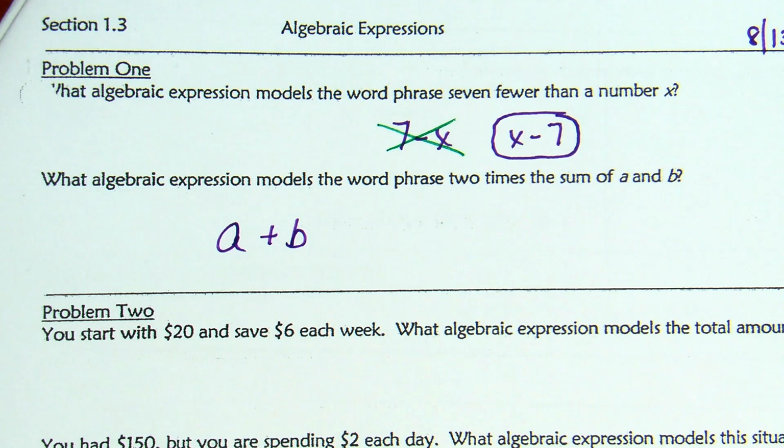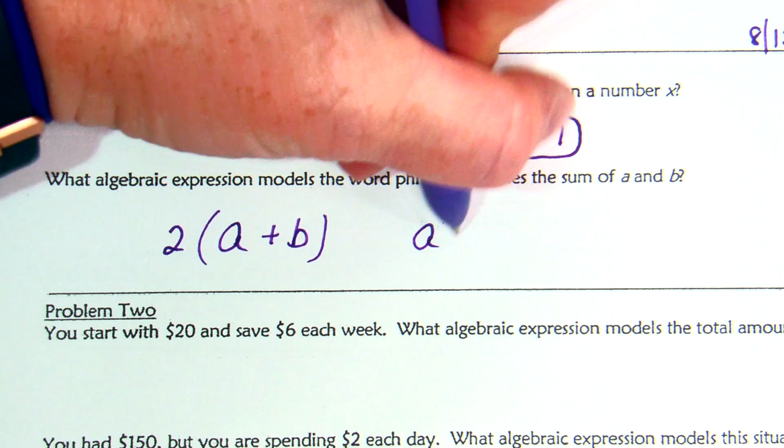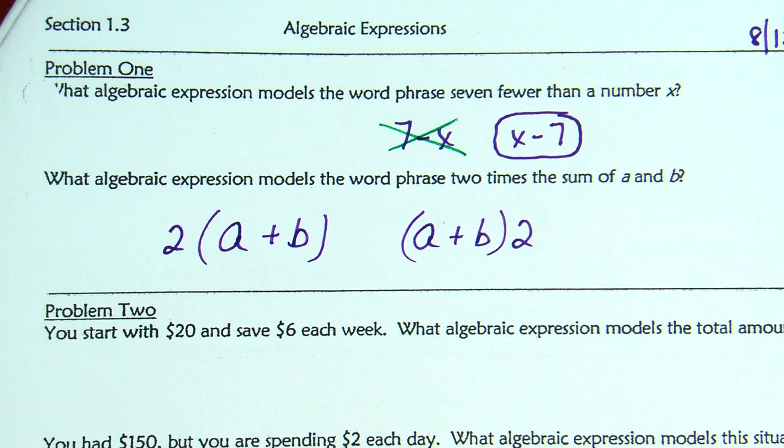I heard a 2 out front from someone. Yes. Does it have to go out front? No, because A plus B is in parentheses, and the 2 could go either way. Does A plus B have to be in parentheses? Yes, because you're multiplying the sum by 2.